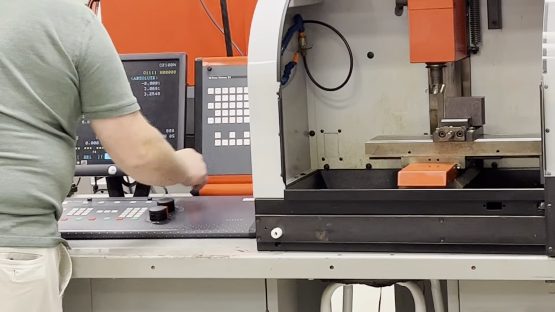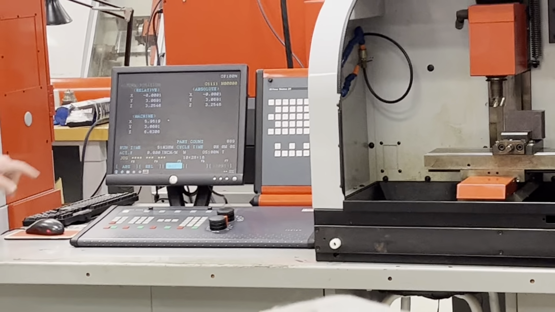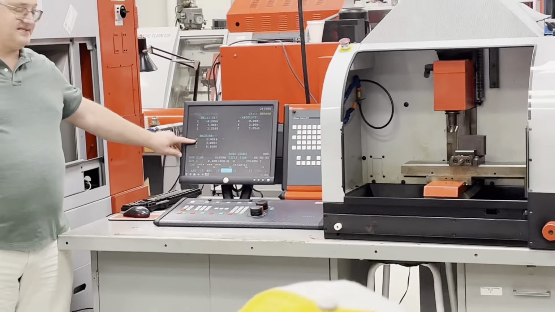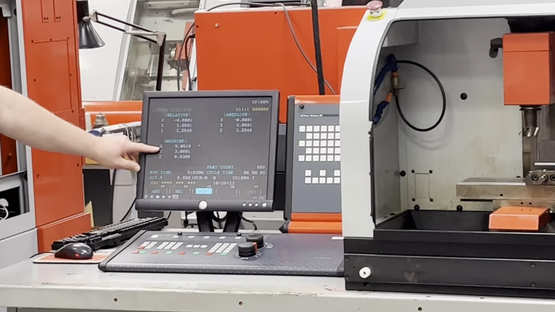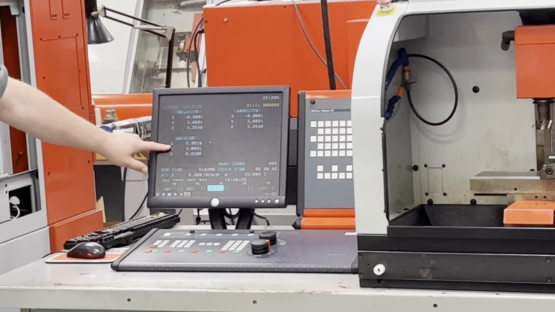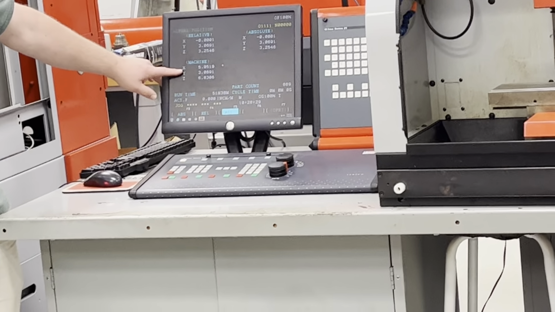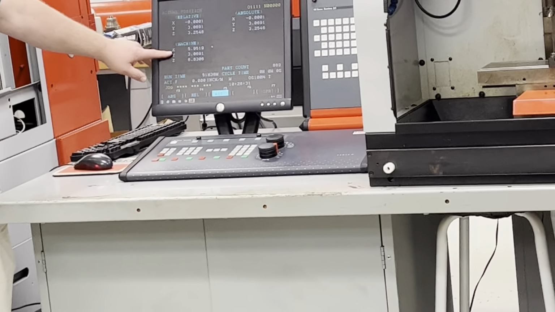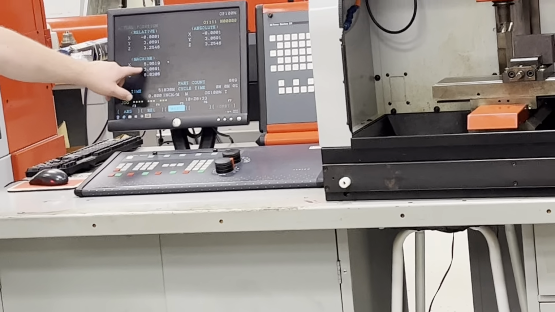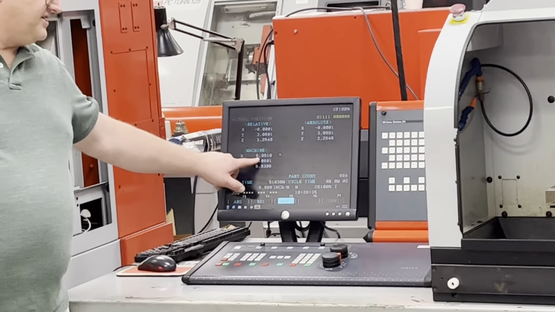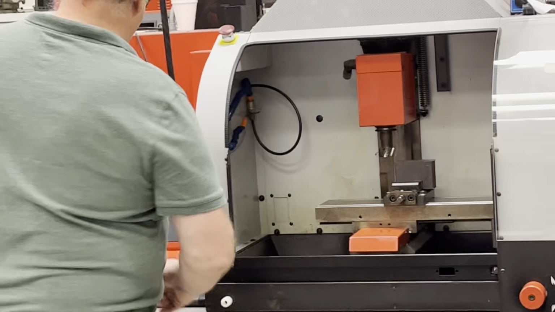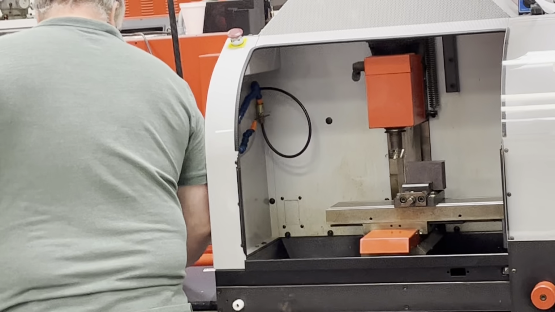Now, let's go back to our position page. What is 5.952 plus 5/8? How much? 6.577. So I'm going to watch this. I'm going to put that number into there. So I'm going to go over.